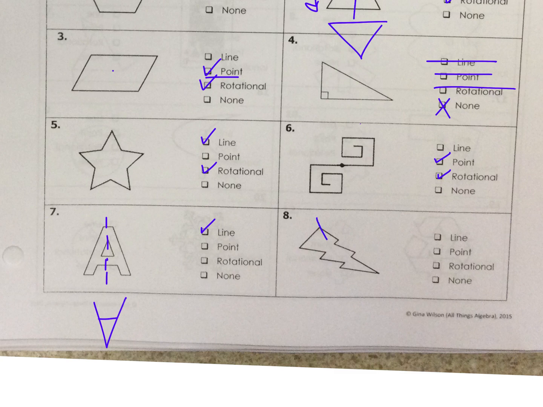The lightning bolt, I can't cut a line through that to make it look the same. So line symmetry's out. If I flipped it over, it would look like that way, which is not the same. And it's got no rotational, so that doesn't have any symmetry.